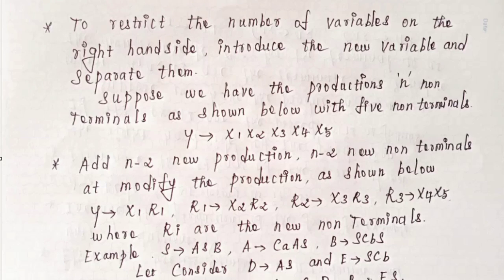Now the right hand side in every rule is either two non-terminals or a single terminal only. This is our Chomsky normal form. I hope you all have understood the Chomsky normal form. Next, let's look at a problem based on Chomsky normal form.